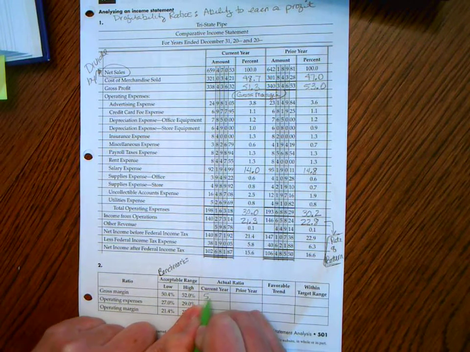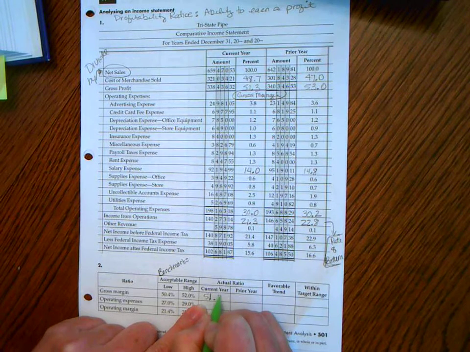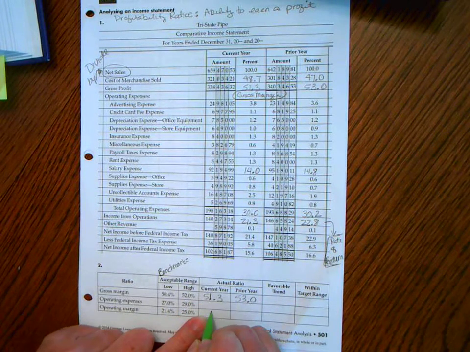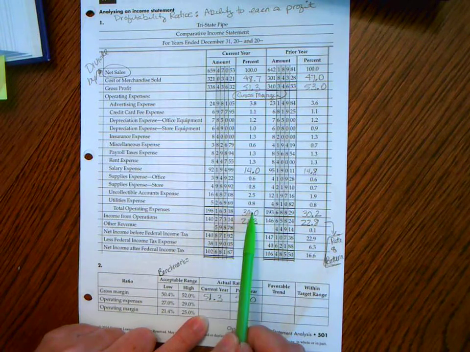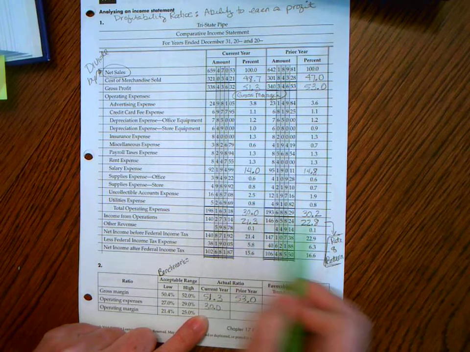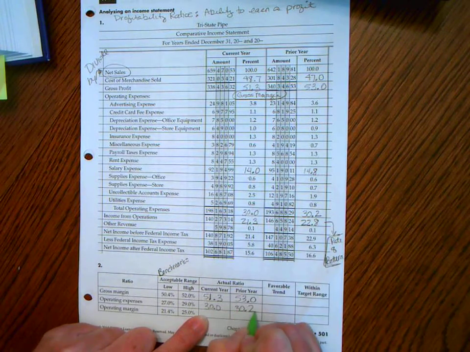That's the 51.3, and the previous year was 53. Okay, operating expenses, that's the 30 and the 30.2.